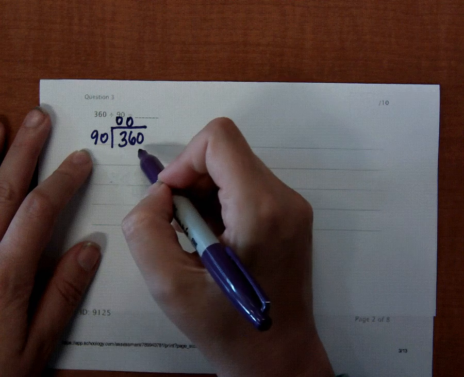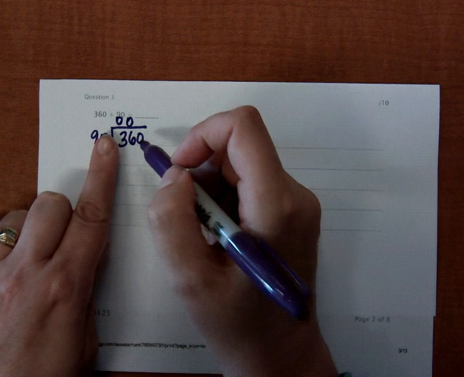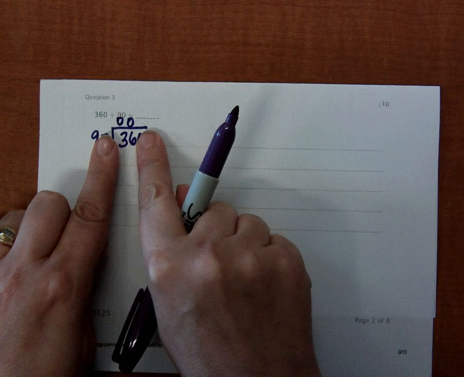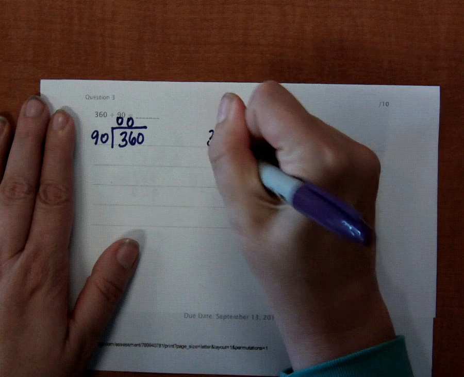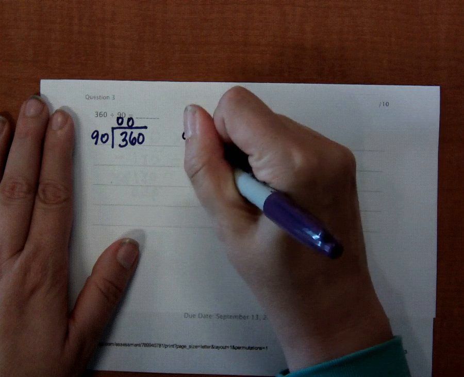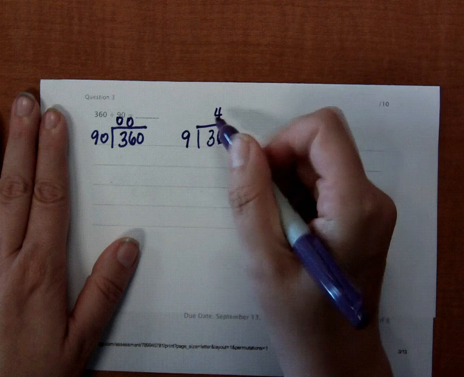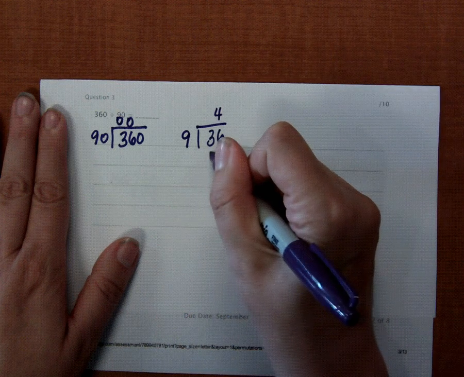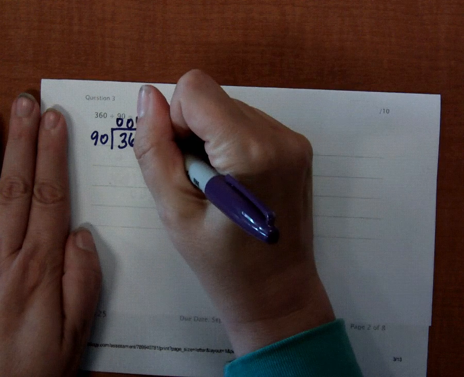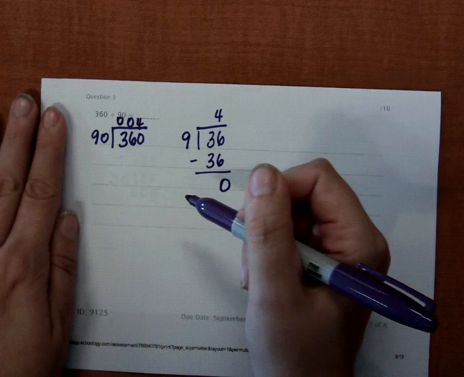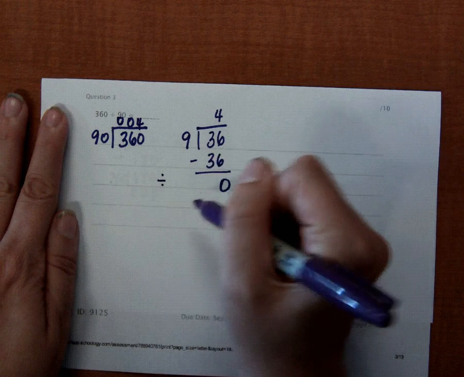Can 90 go into 360? Yes. Remember, I can cover up these zeros and I see 9 and 36. So my question is, how many 9s go into 36? If you say 4, you're right. 4 times 9 is what? 36. So we know this is going to be 4. Okay, so right now we just did our division.